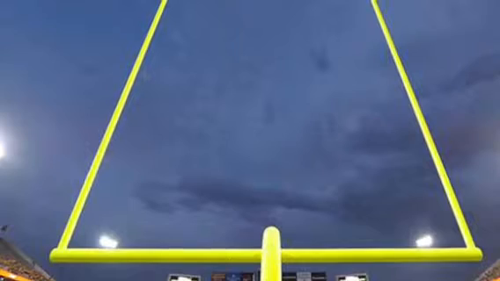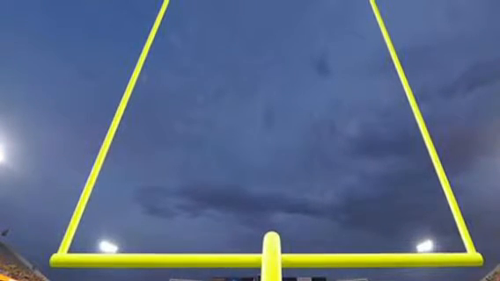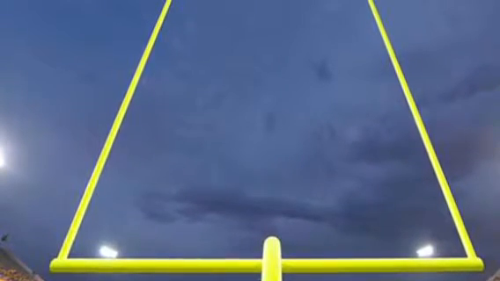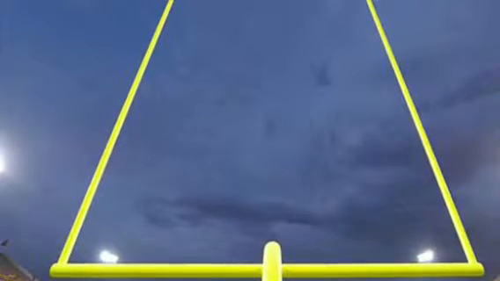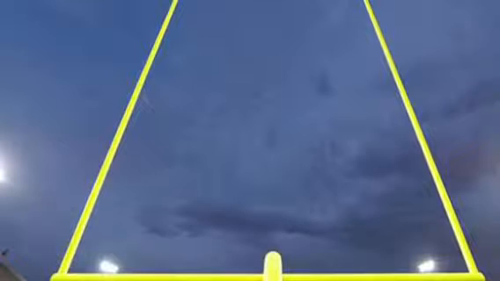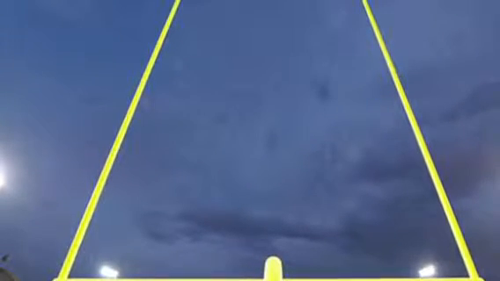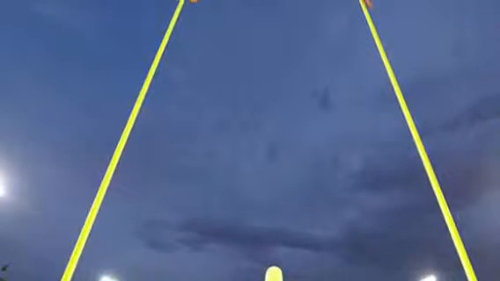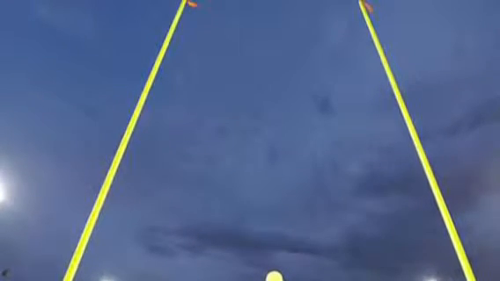This yellow metal pole that stretches across the bottom, splitting between the two poles, is called the crossbar. This is what we were trying to hit from 35 yards out. The crossbar stands 10 feet off the ground and has a width of 18 feet and 6 inches.